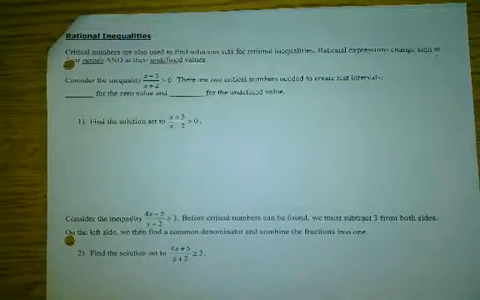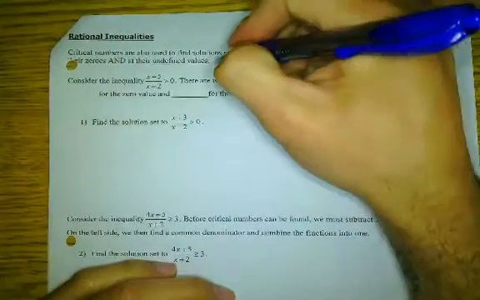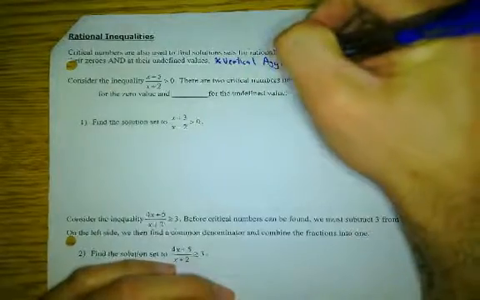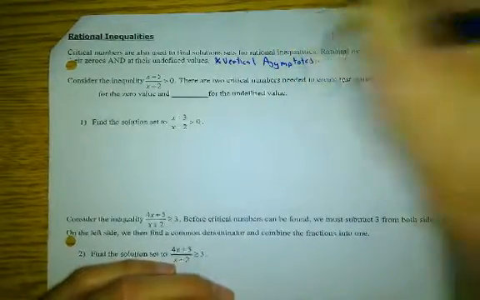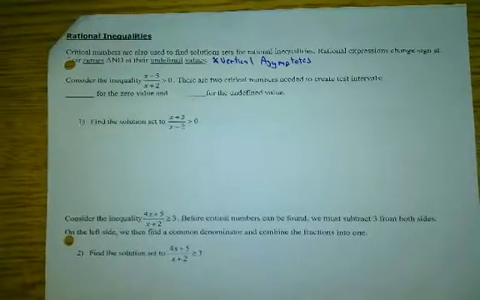Okay? There could be a sign change. It doesn't have to, but there could be a change at a vertical asymptote. So, for example, consider the following rational function: x minus 5 over x plus 2 is greater than 0. There are two critical numbers in this case.